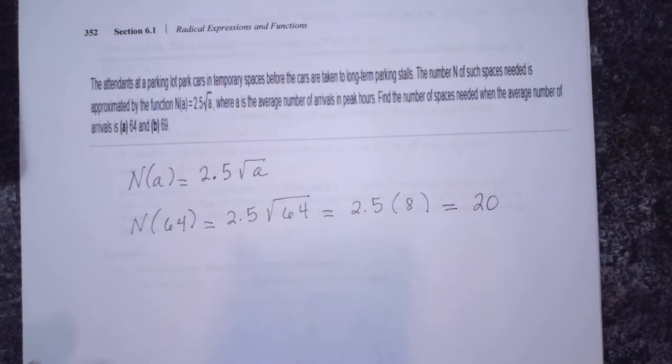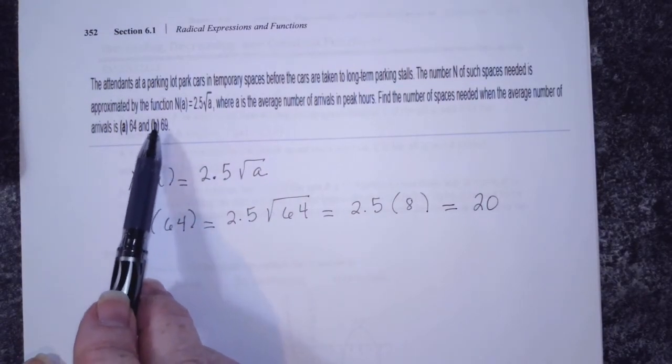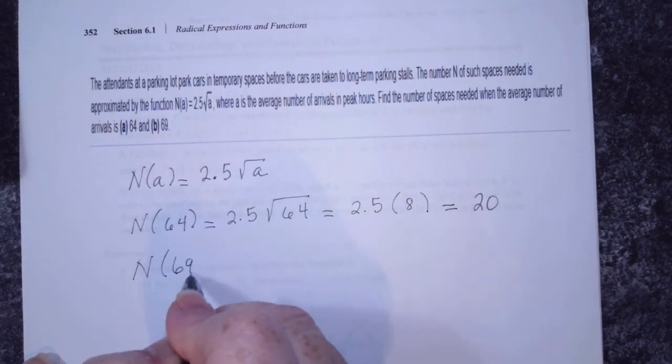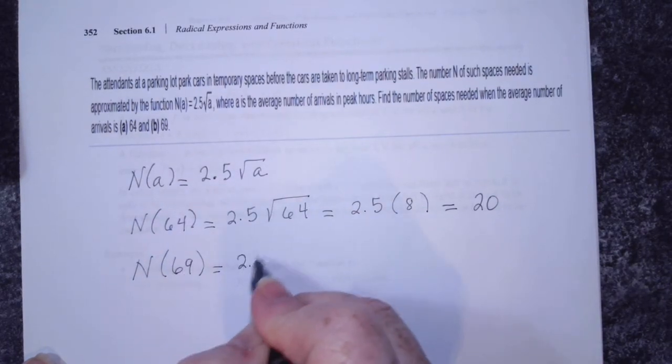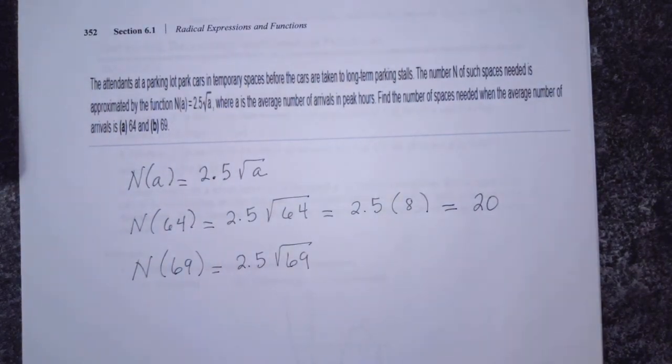And then we also want to find the number of parking stalls we need for arrivals of 69. So we're going to plug in 69, and we will have 2.5 times the square root of 69, which I'm getting 20.7665.